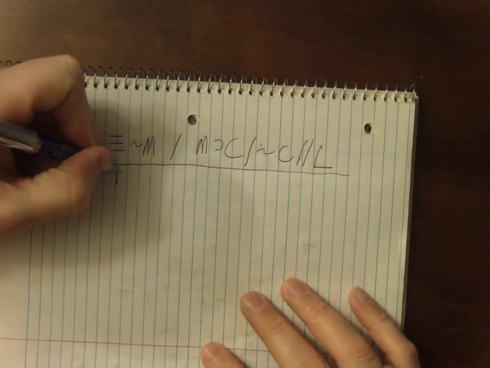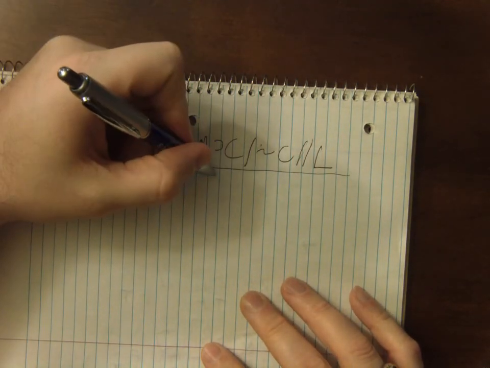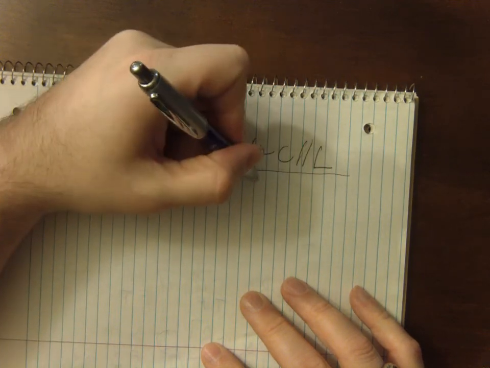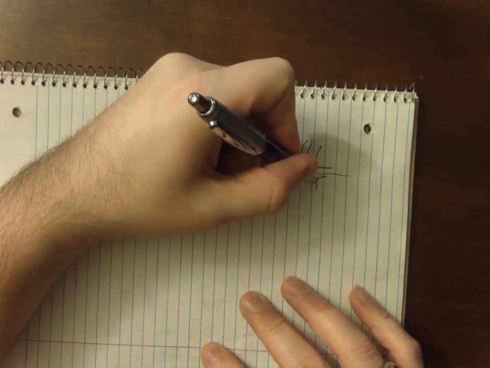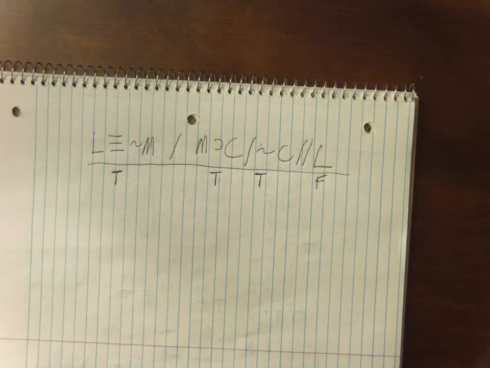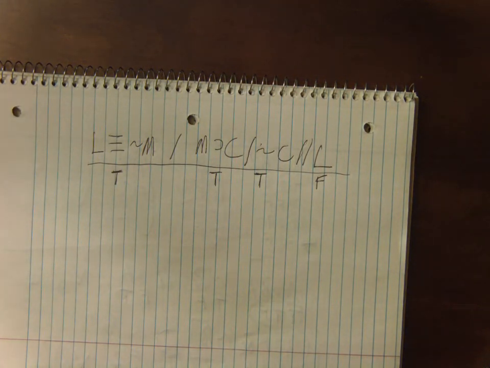Well, it would have to be a T here, a T here, a T here, and an F here. And now I simply ask, is this line on the truth table?